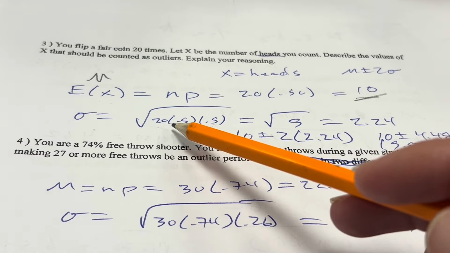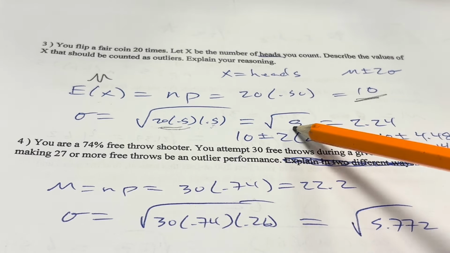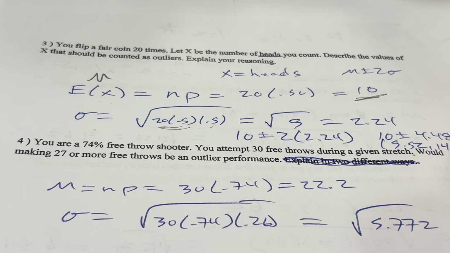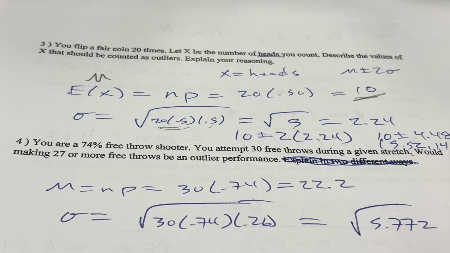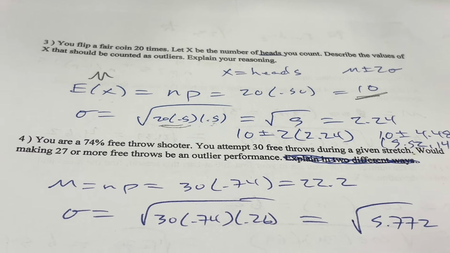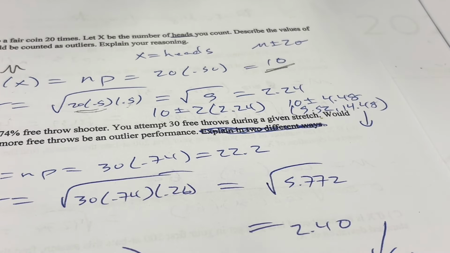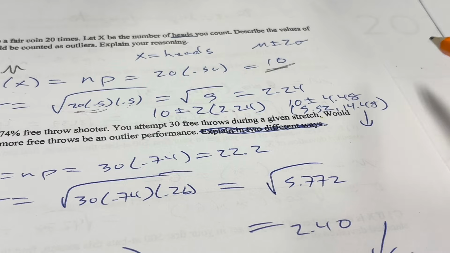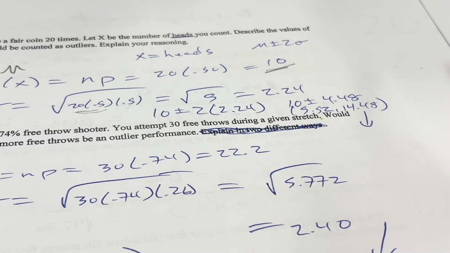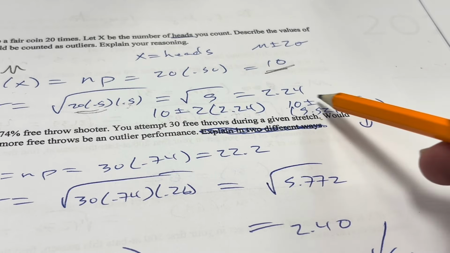So if I take half of 10, which this is, I get square root of 5. The square root of 5 is 2.24. All right, so you're going to have 10 plus or minus 2 times 2.24.